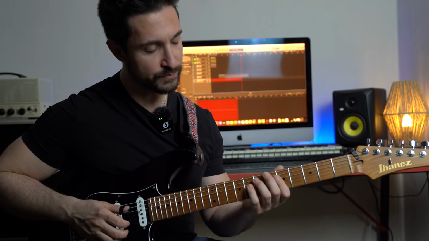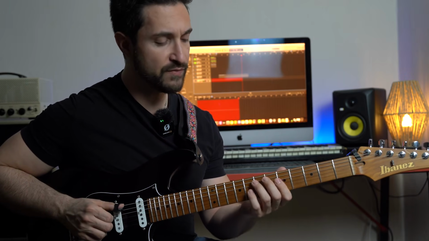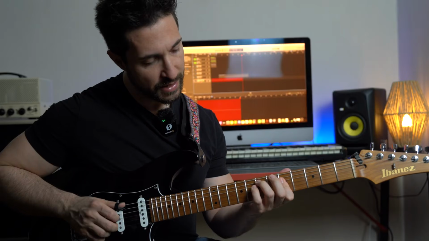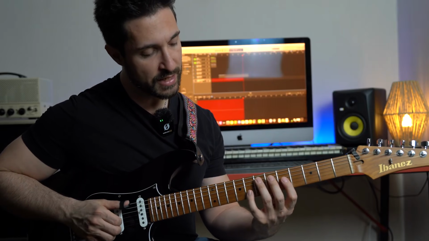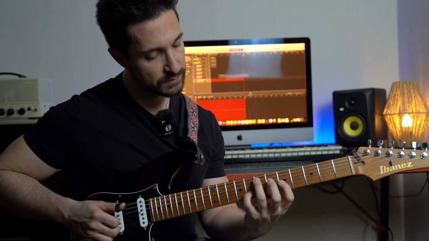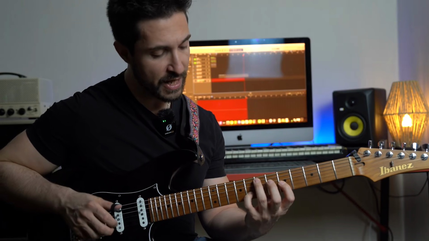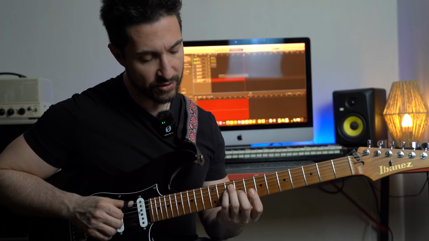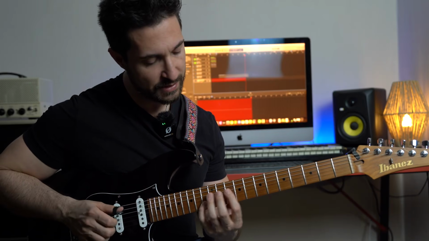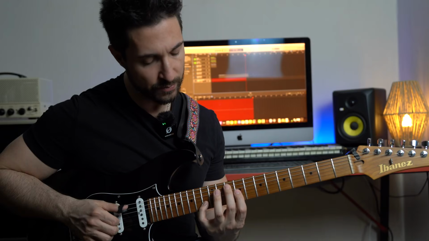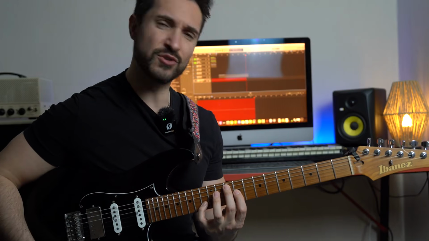And the same we can do with the first inversion. In this case, we are going to raise up the G that is going to be here. Sounds beautiful. And we can do the same also with the second inversion. In this case, we're going to raise up the C. It's going to be here, and there we go. This is so beautiful, right?